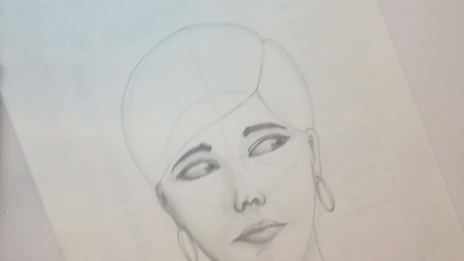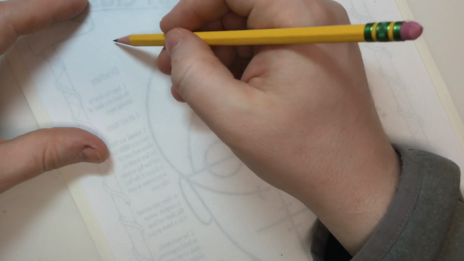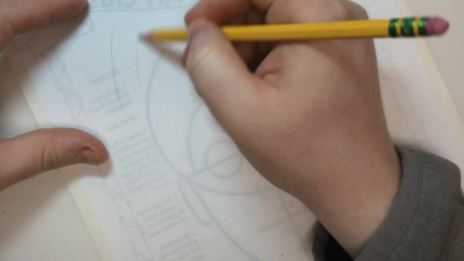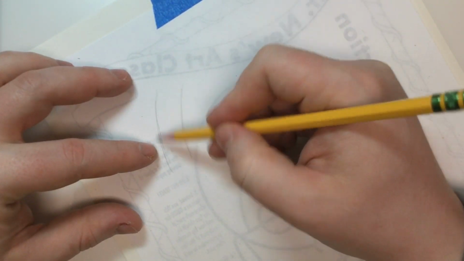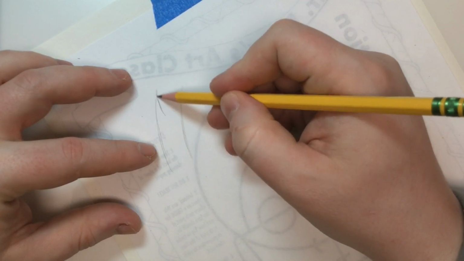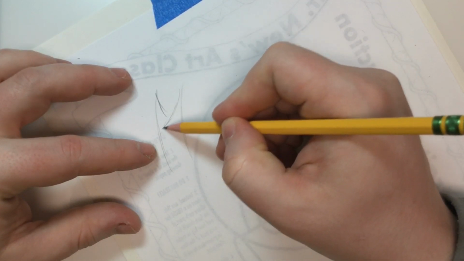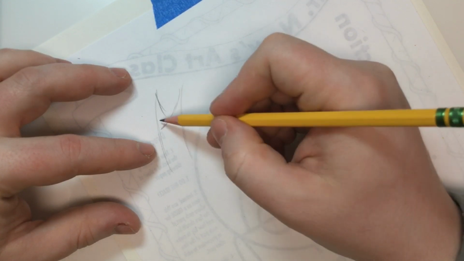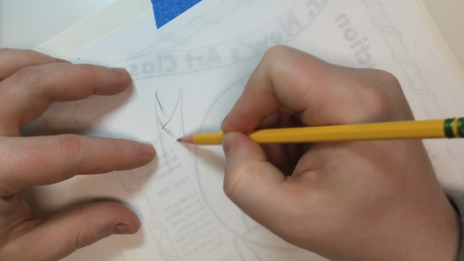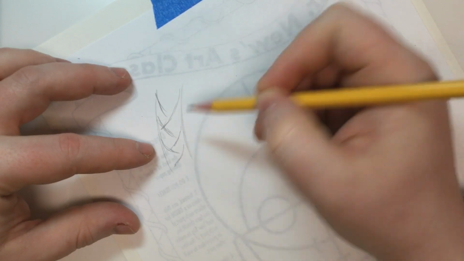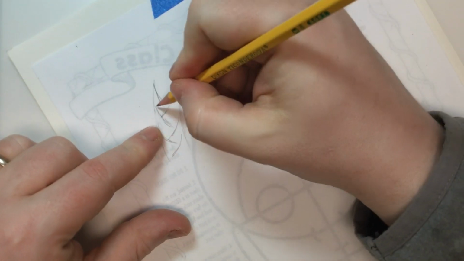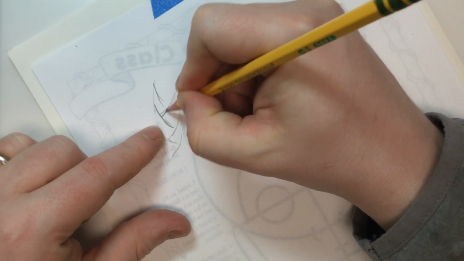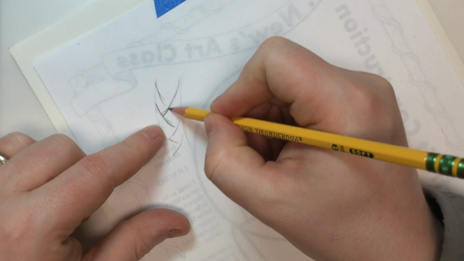Now, when you draw a braid, I'm going to show you on the back here. When you draw a braid, what I do is I start with my guides that show where it's going to be. And then you're going to have these alternating back and forth, almost making like the letter Y. If you look real close here, this kind of looks like a Y, but longer.